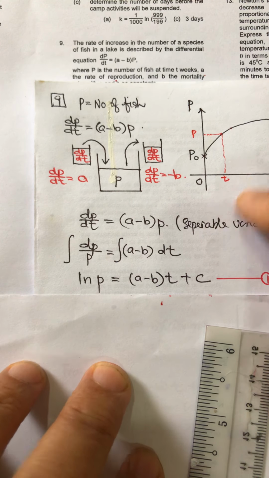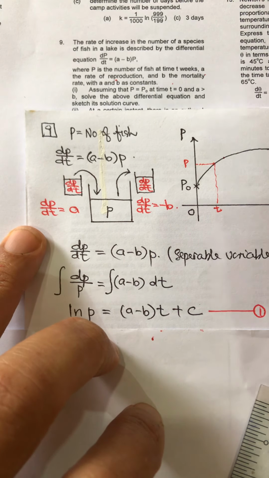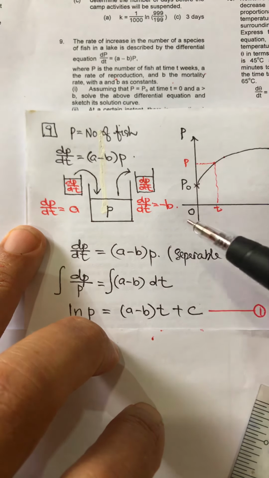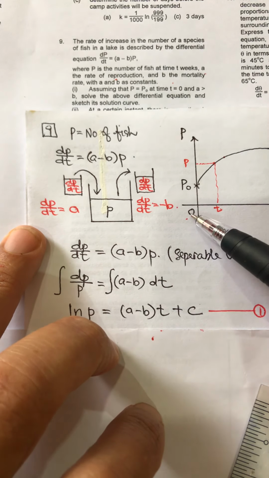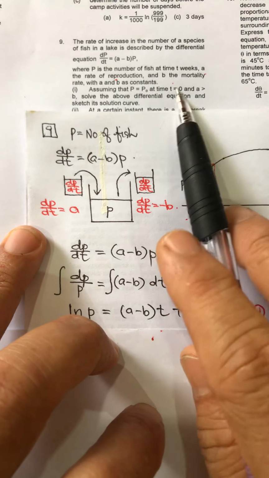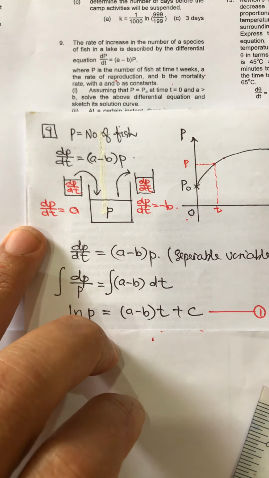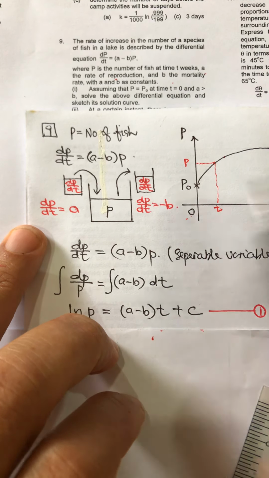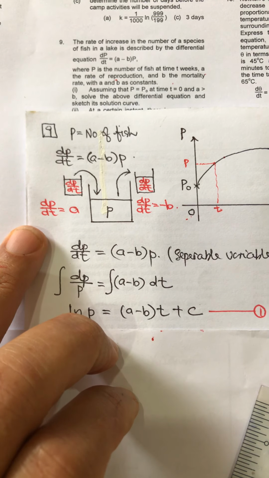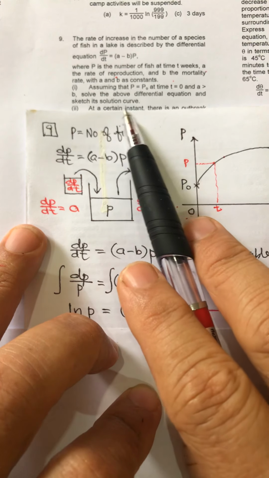Okay, and then now we read again. Assuming that, part 1. Okay, part 1. Assuming that P equals P naught at time T equals 0. That means that is the initial condition. When T equals 0, P is P naught. This is the y-intercept for us to find C. And then A is always greater than B. That means they will give birth faster than die, so that the number will increase. If, let's say, B is bigger, then it will die faster. Then finally, all the fish will disappear. It will go extinct. Okay, solve the above differential equation and sketch the solution curve.